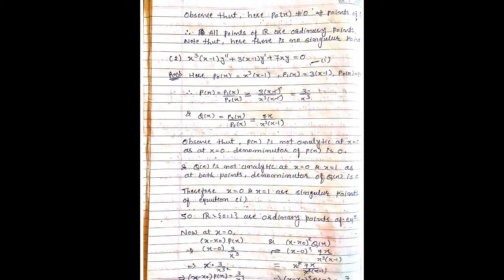Right? So our answer is all points of the set R are ordinary points. Since all are ordinary points, we don't have any singular point. So note that here there is no singular point, so we will not check for regular singular point and irregular singular point.